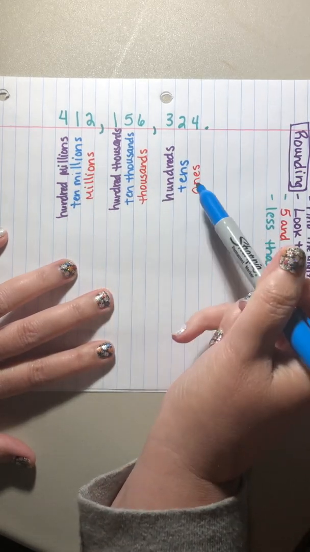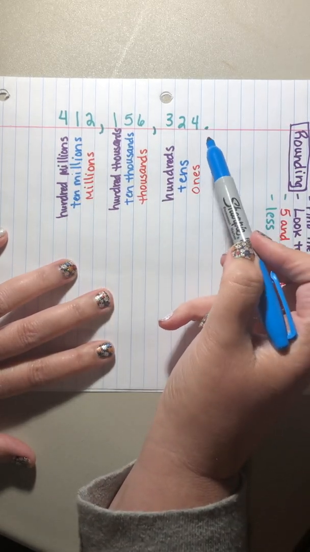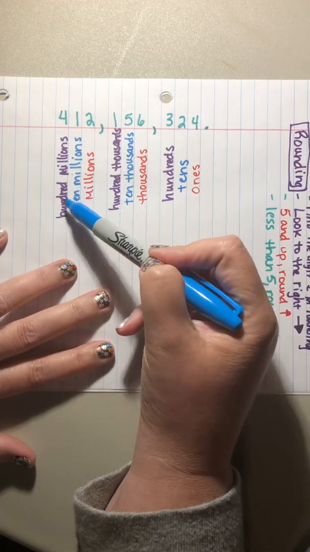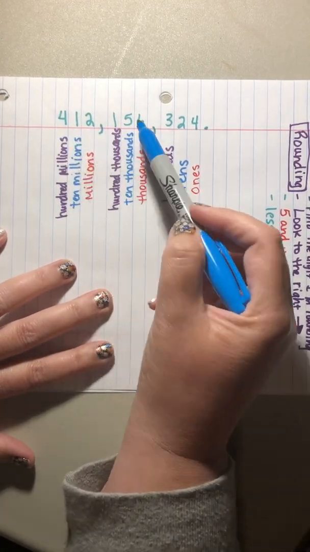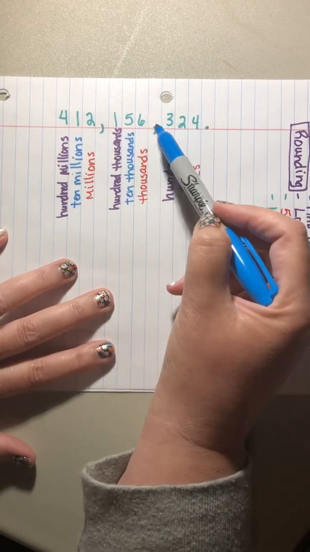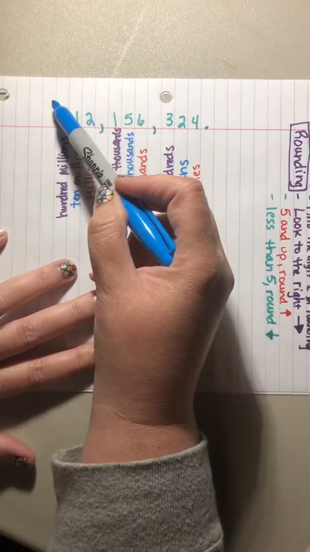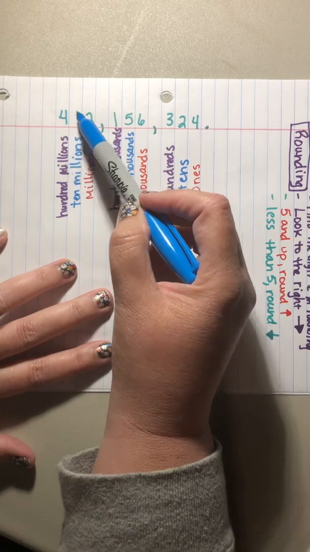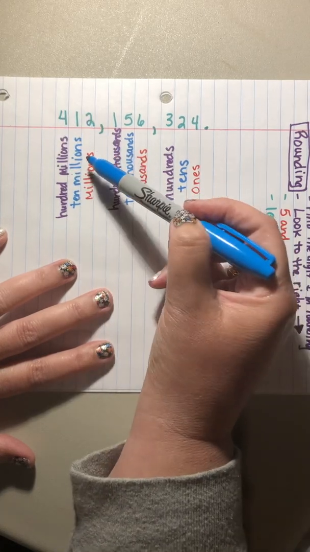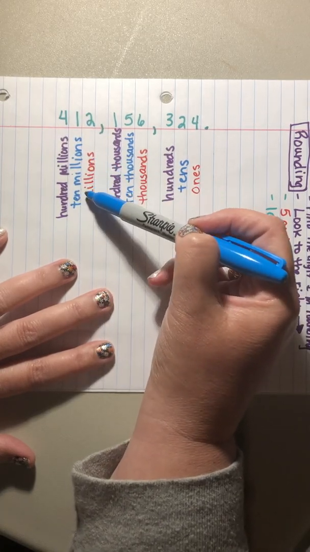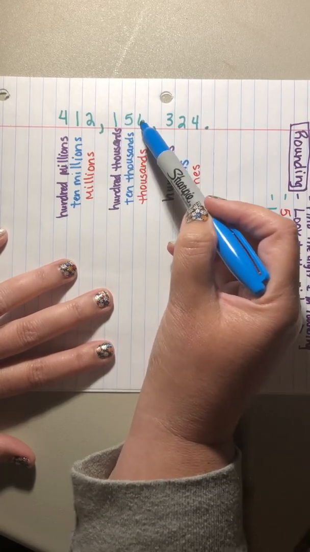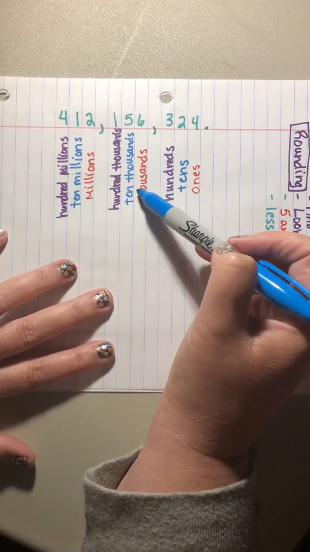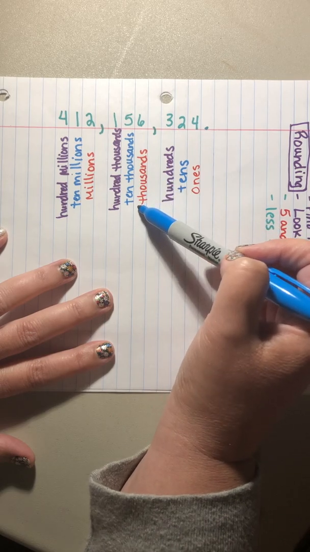Remember, I read it in sections around the commas. The first section is 412, and I say this place value, million. Then this section, 156, and I say this place value, thousands.